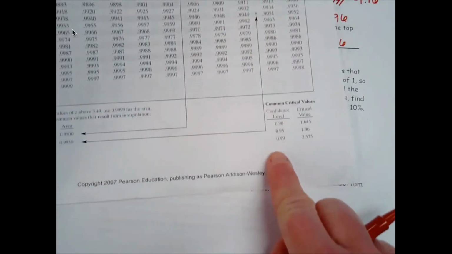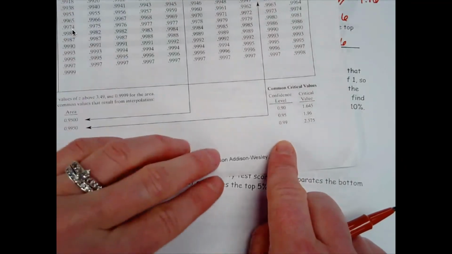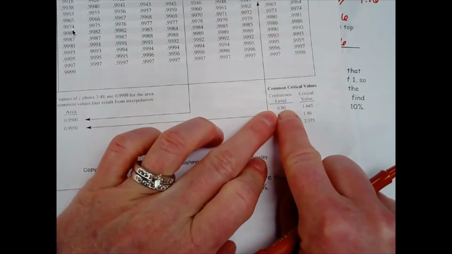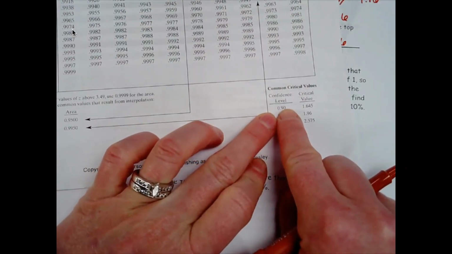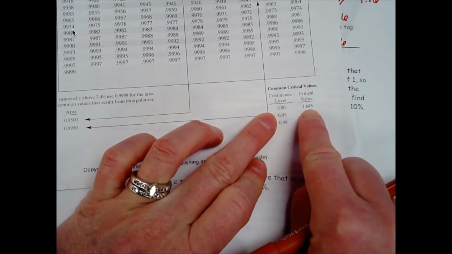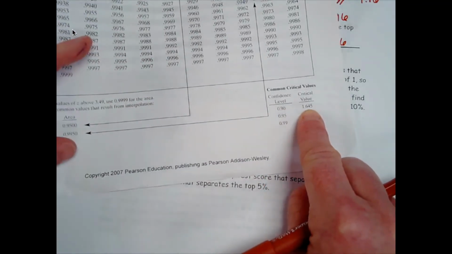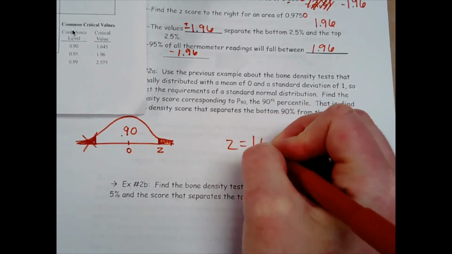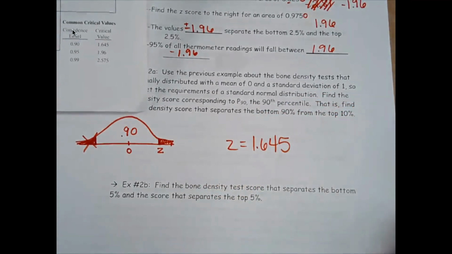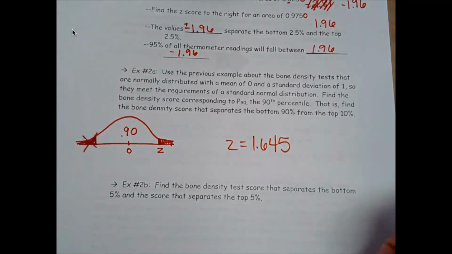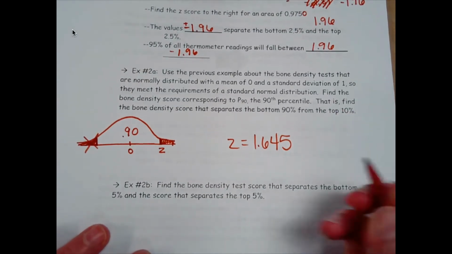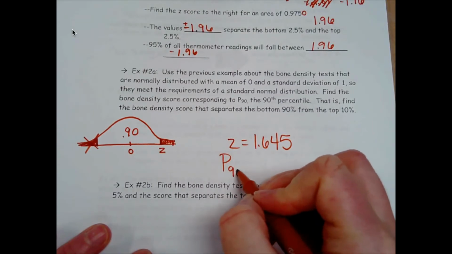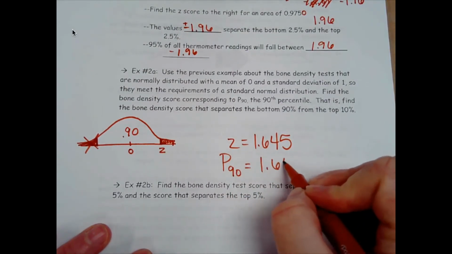Actually, if we look down here, there's some critical values. Confidence level, which will be our area, 90%, is 1.645. So we can use that one as well. So Z is 1.645. So P90 equals 1.645.